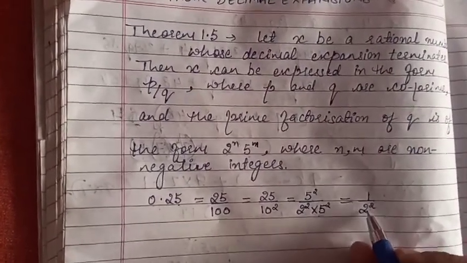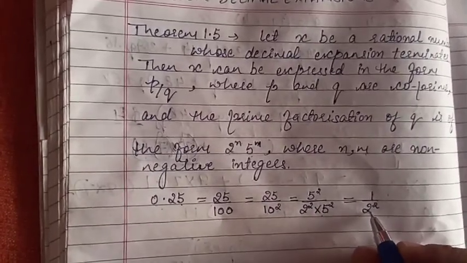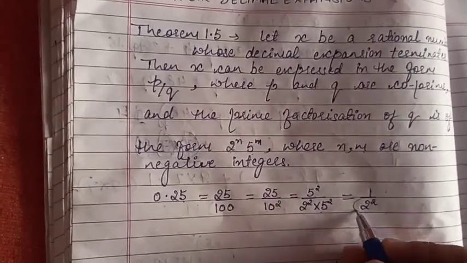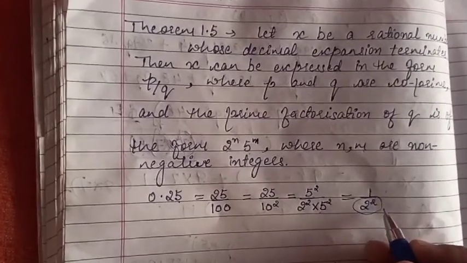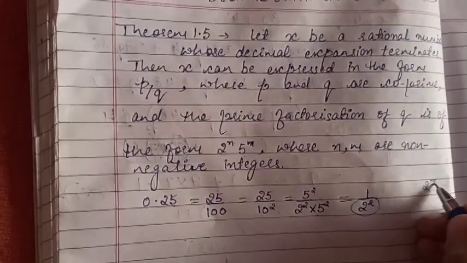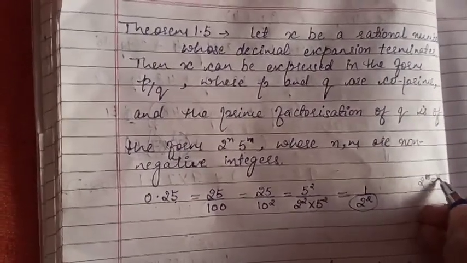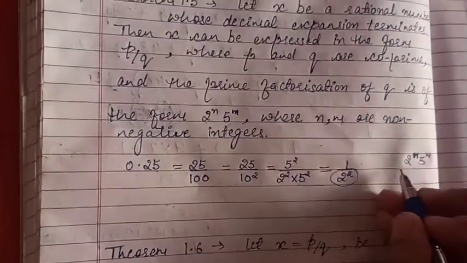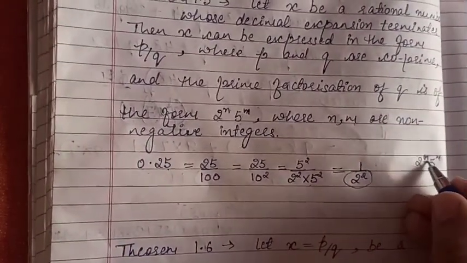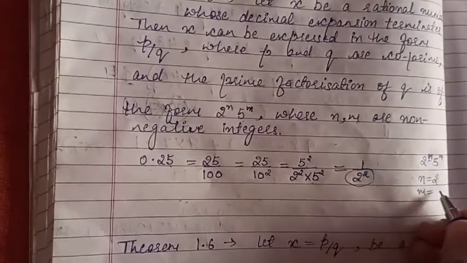They do not have any common factor other than 1, and the prime factorization of q, this denominator, is of the form 2 raised to power n into 5 raised to power m. Here in this example, n is 2 and m is 0.